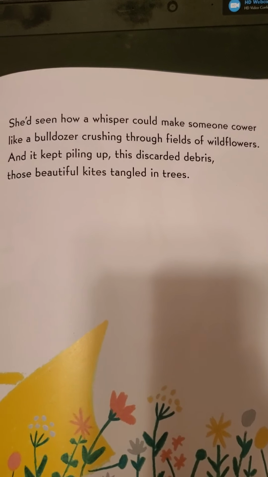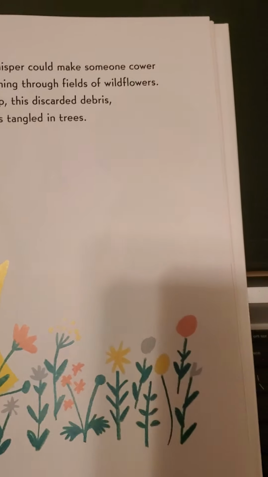She'd seen how a whisper could make someone cower, like a bulldozer crushing through fields of wildflowers, and it kept piling up, this discarded debris, those beautiful kites tangled in trees.